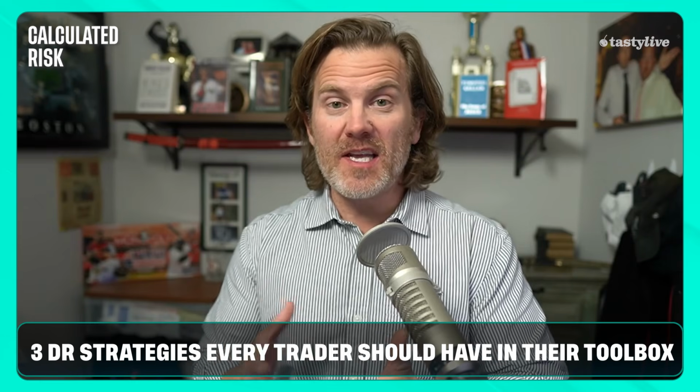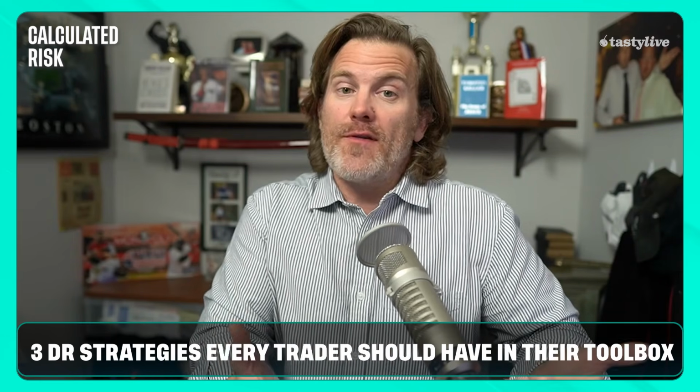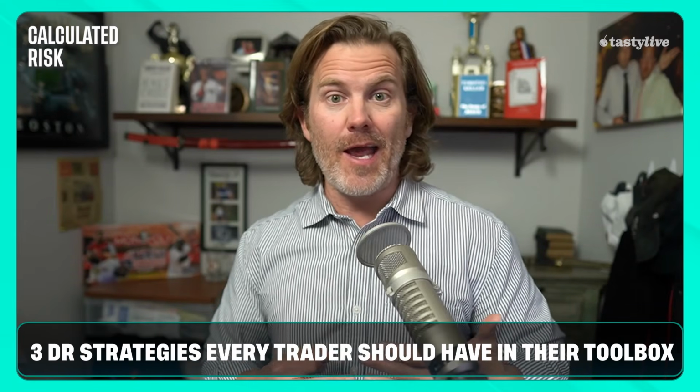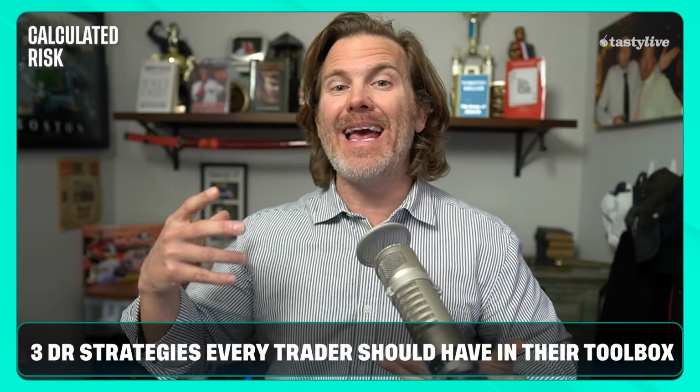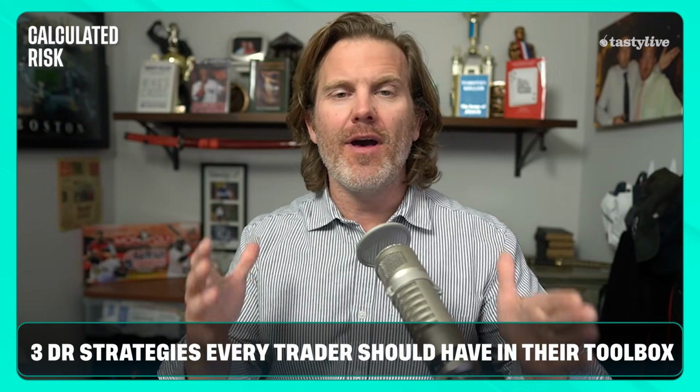You've got expected move butterflies when you want to take a cheap shot around a binary event. And then of course you've got your diagonal spreads when you want to layer in both a directional component and a time component. All three great strategies that every trader should have in their toolbox.